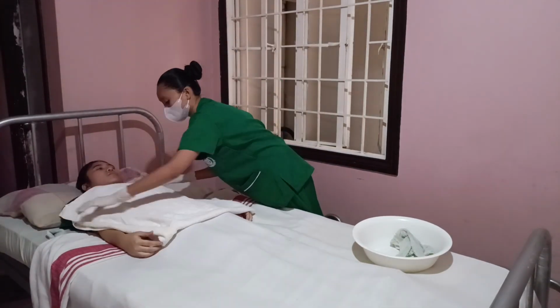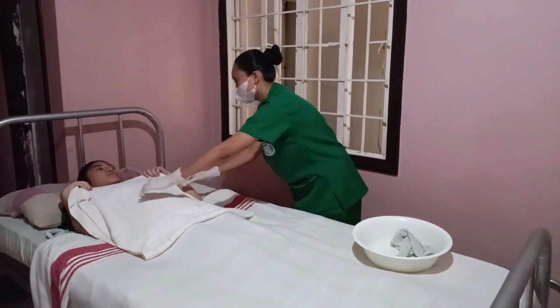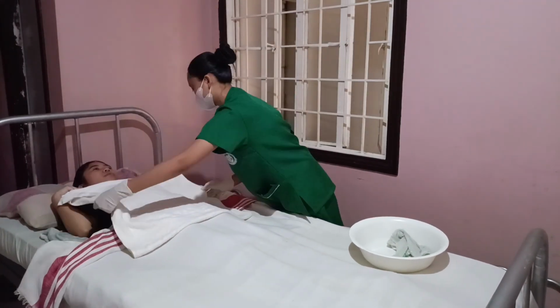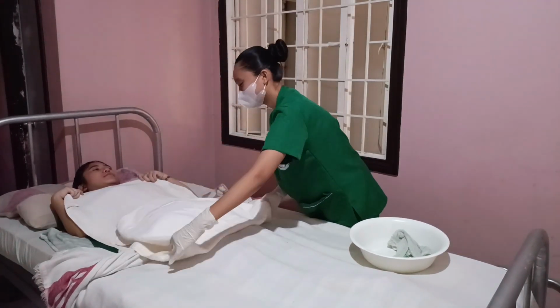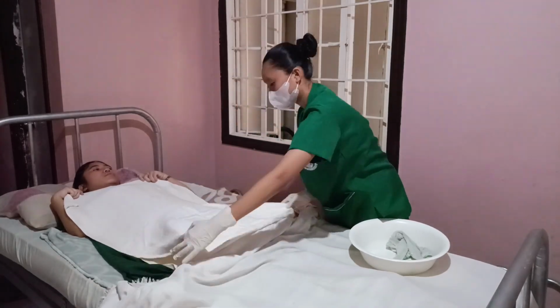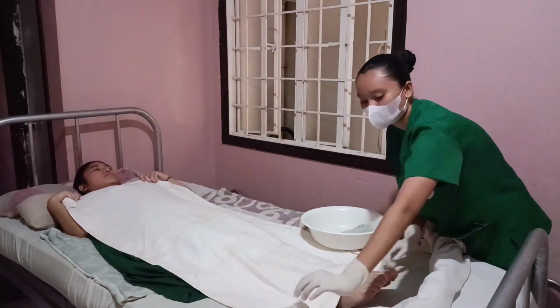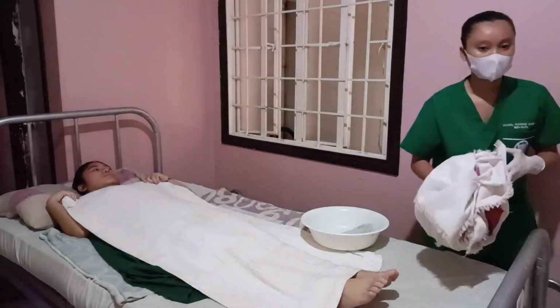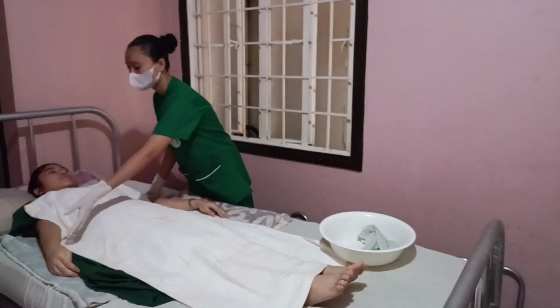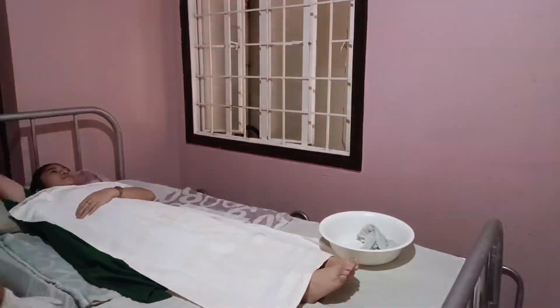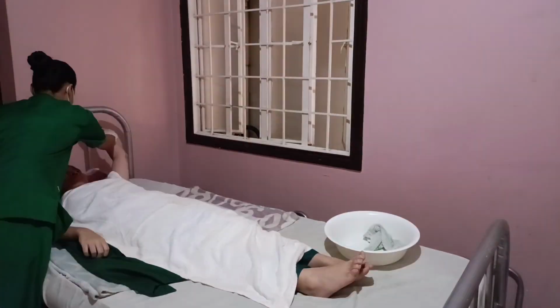First, we have to place the bath blanket over the top sheet and ask the client to grasp and hold it, and remove the top sheet. Next, we will remove the client's gown while keeping the client covered and place the gown in the linen hamper.